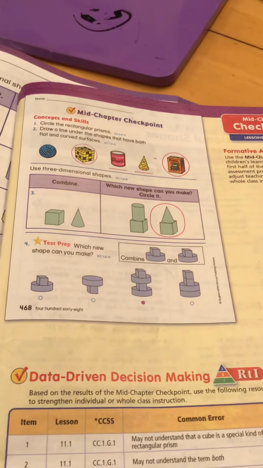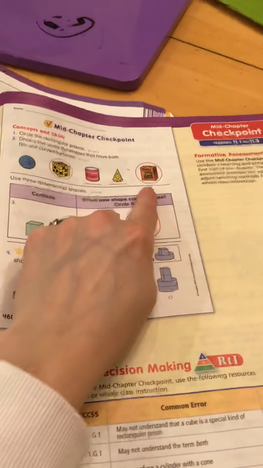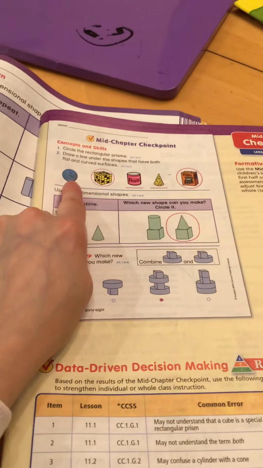Concept and skills, mid-chapter checkpoints. Circle the rectangular prism. Draw a line under the shape that has both flat and curved surfaces. Okay, so this is just a review. This is the rectangular prism, and then both of these have both a flat and a curved surface, okay? Oh, there's actually another rectangular prism here. This is the only one that's not a rectangular prism, and it's not flat and curved. It has just the curved surface. So that one's not going to be underlined or circled.